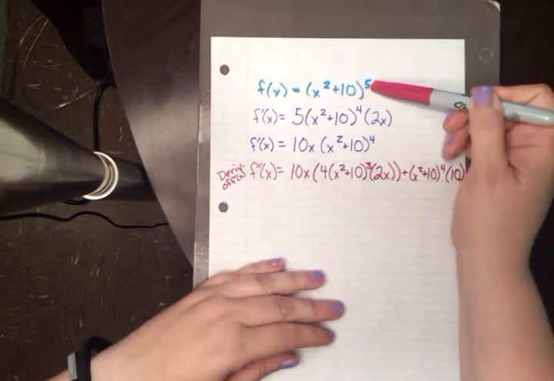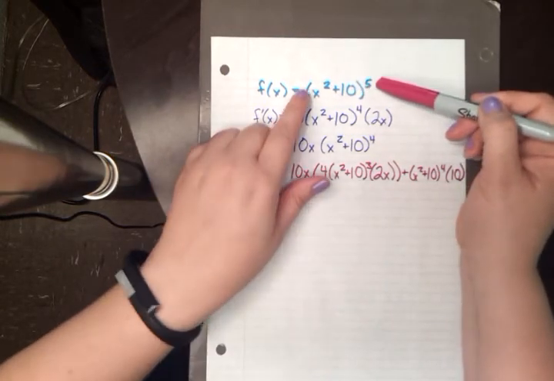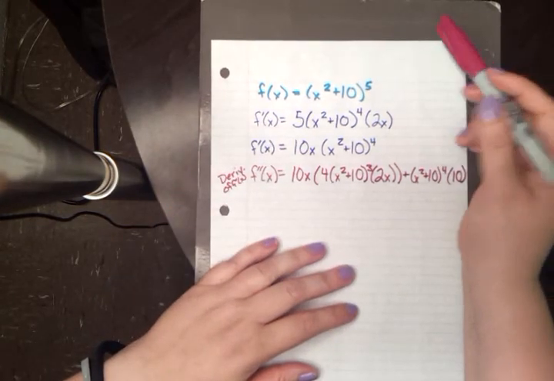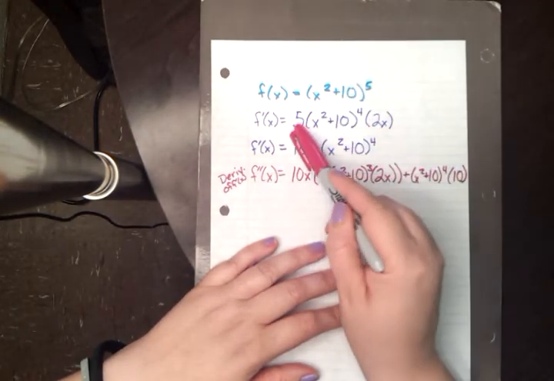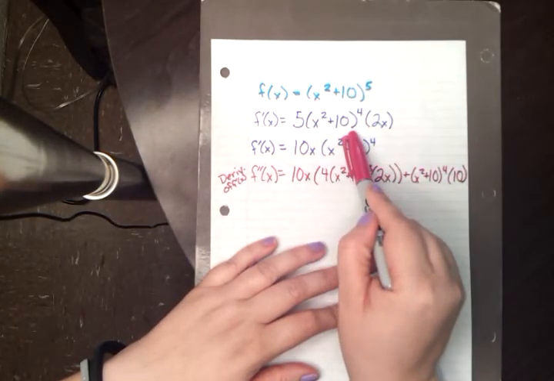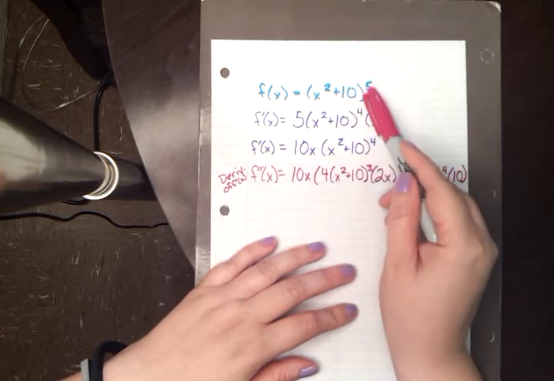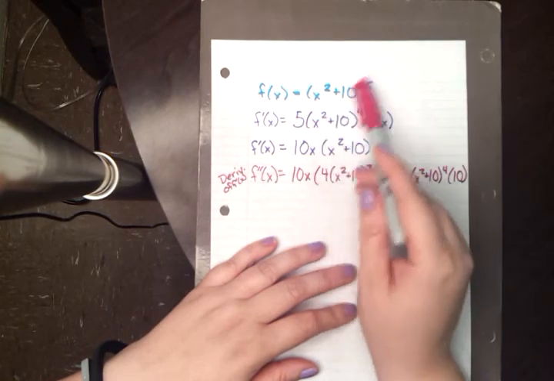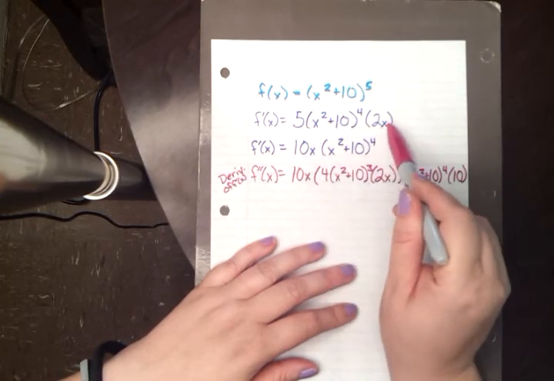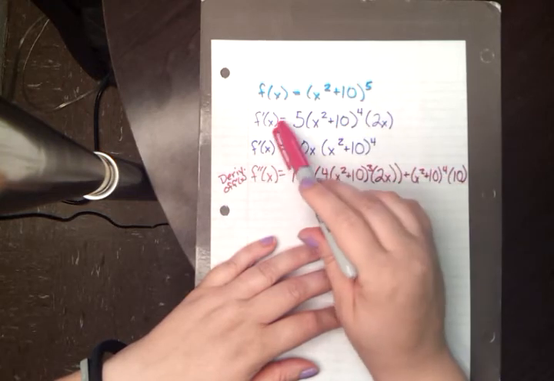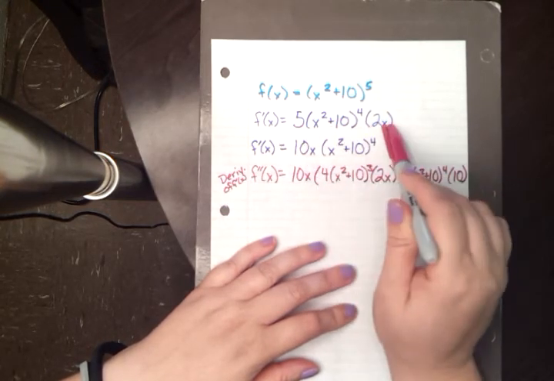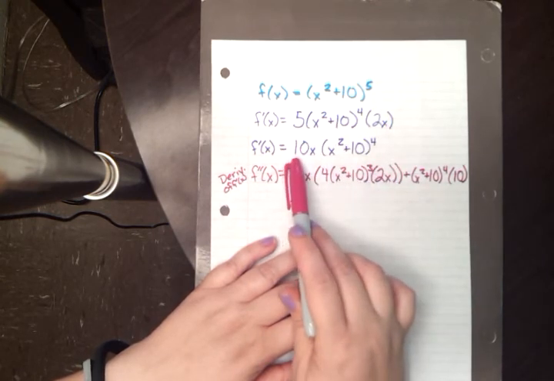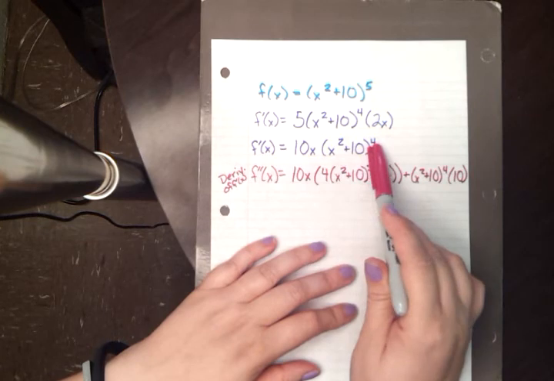We start with a function. They give us this function. It is a function raised to a power, so we have to use the chain rule to find the first derivative. We bring down the exponent, copy exactly what's inside the parentheses, lower the exponent, and then take the derivative of what's inside the parentheses. That gave us this here. Because we knew we had to take a second derivative, instead of having lots of different terms, we simplified as much as we could by multiplying the 2x times the 5, and that gave us 10x times x squared plus 10 to the fourth.